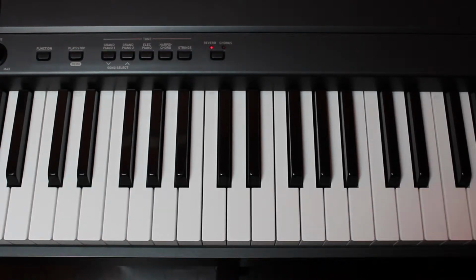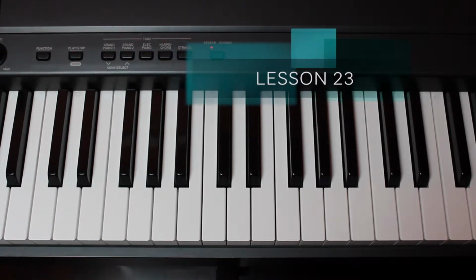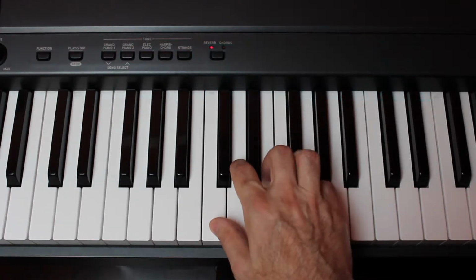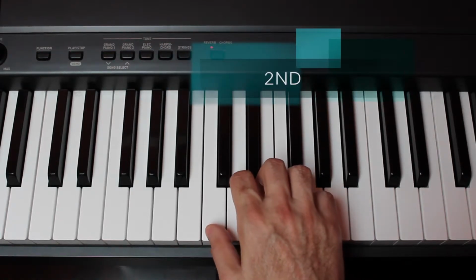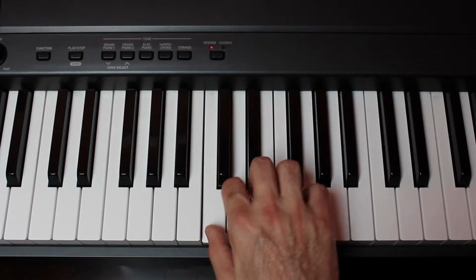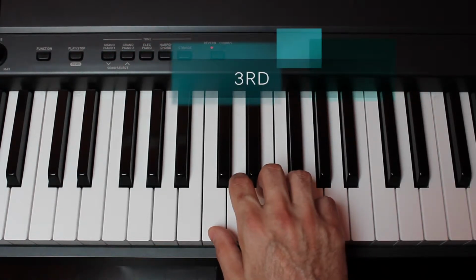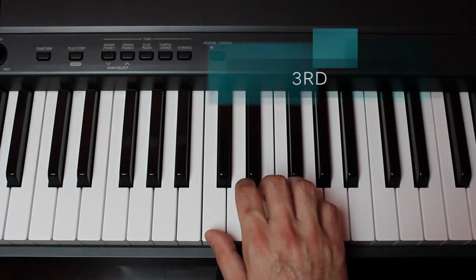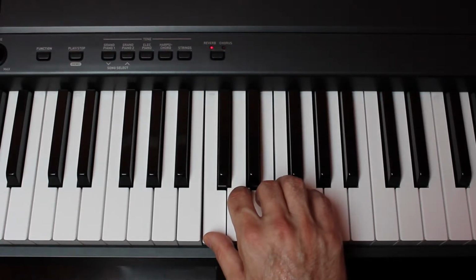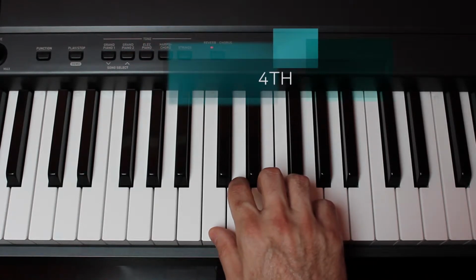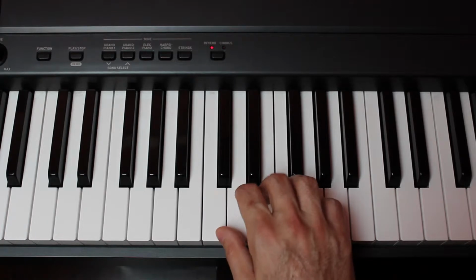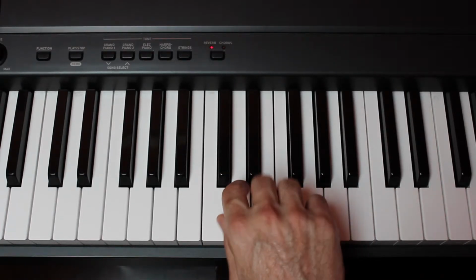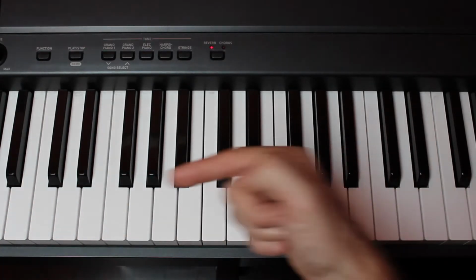So let's look at some of the basic intervals, and we can refer back to lesson 23 in our book for this. From C to D is called the second, just because it's two notes apart, 1, 2. From C to E, 1, 2, 3, is called a third. It's 3 notes apart. From C to F is a fourth, because it's 4 notes apart. 1, 2, 3, 4. And intervals can go up in this direction or down in this direction.